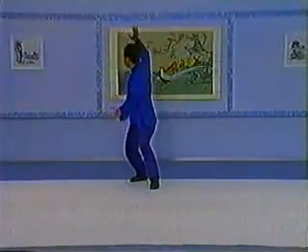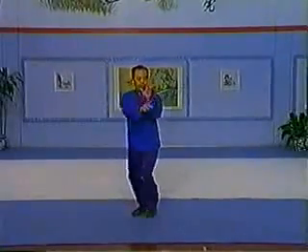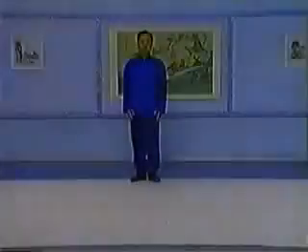The upper body and waist rotate during the circling movements. The sparrow style contains challenging stance work.